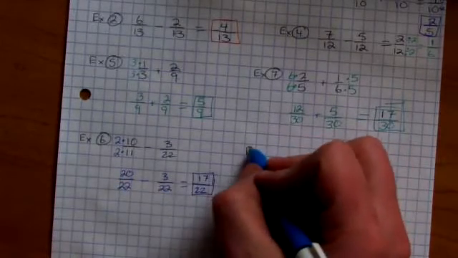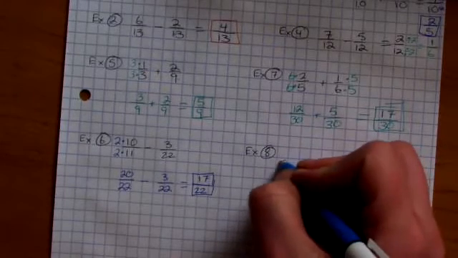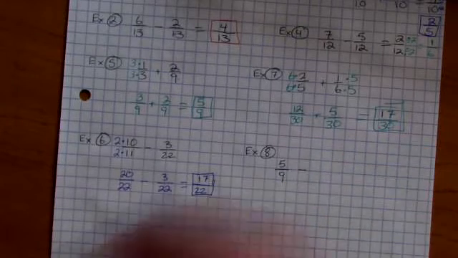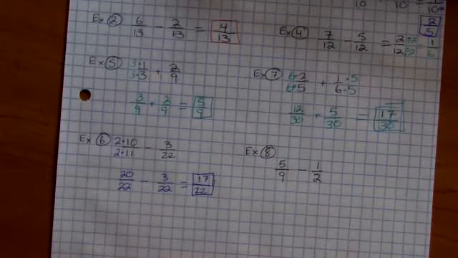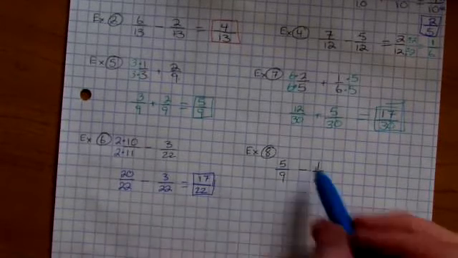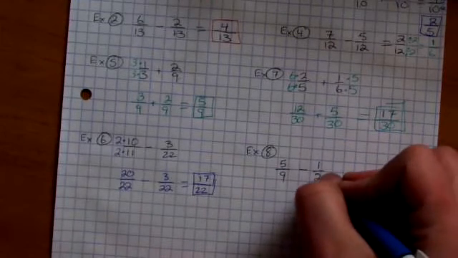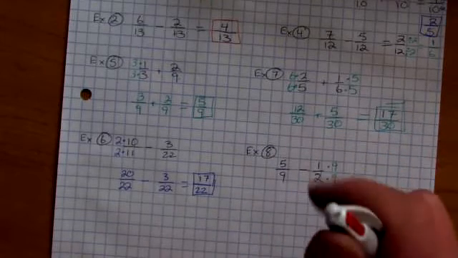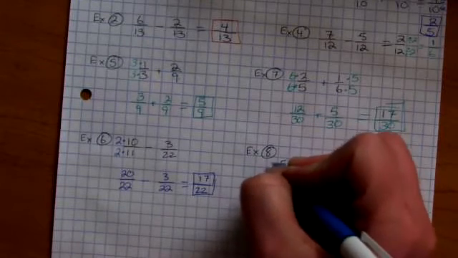And let's look at example 8. It's going to be 5/9 minus 1/2. Okay. We don't have a common denominator. 2 can't go into 9 evenly. Least common multiple would be 18. So we're going to multiply by 9 here, multiply by 9 here, multiply this side by 2, multiply this side by 2.